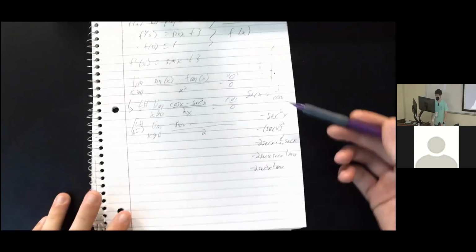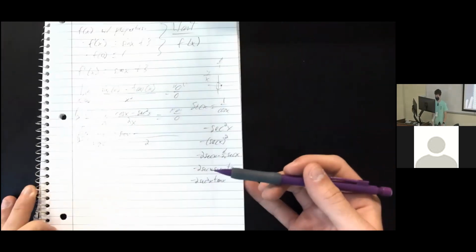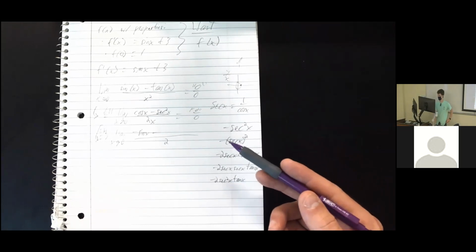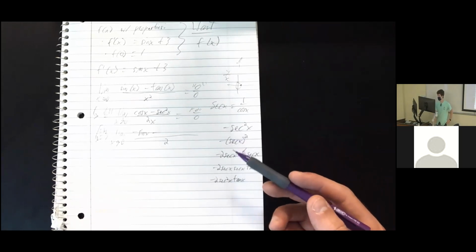Okay, I'm just going to finish the problem that we started there. I'm not going to get the same answer as the homework, but this is me taking the derivative. Hopefully you guys can hear me. I separated the negative secant x squared into negative secant x and then all of that squared.